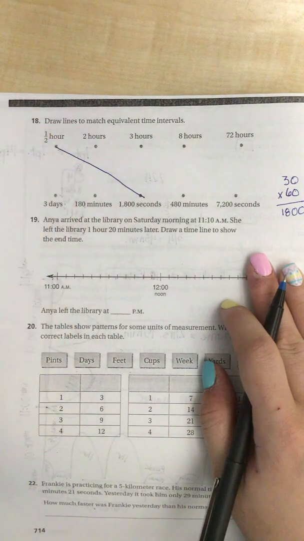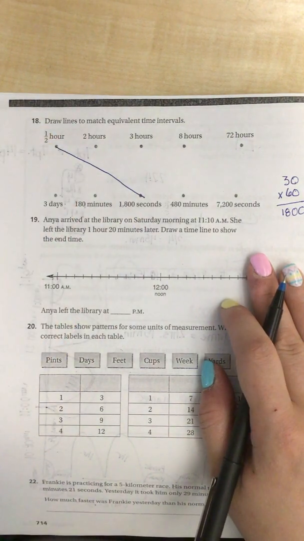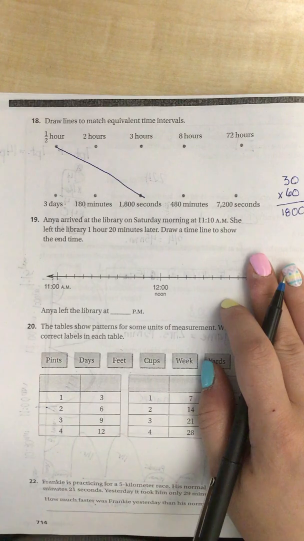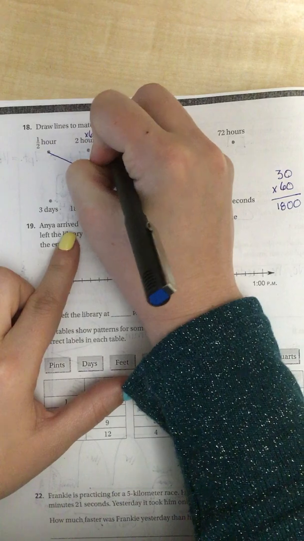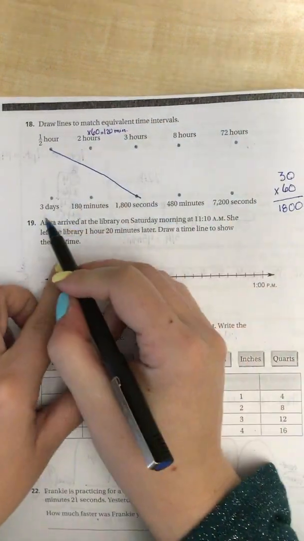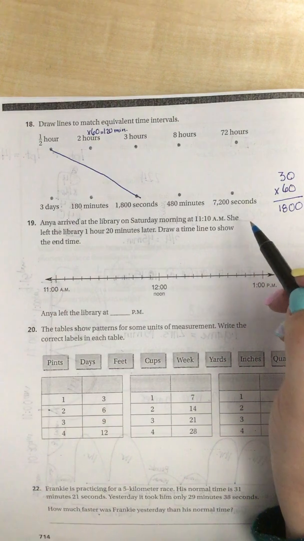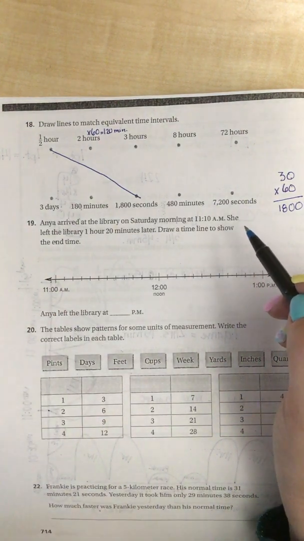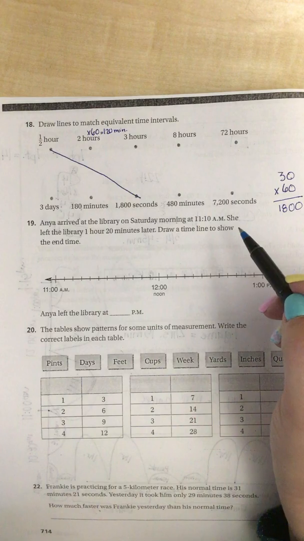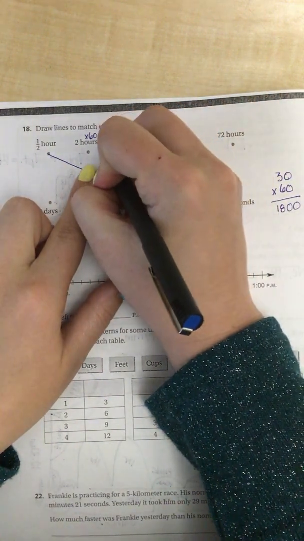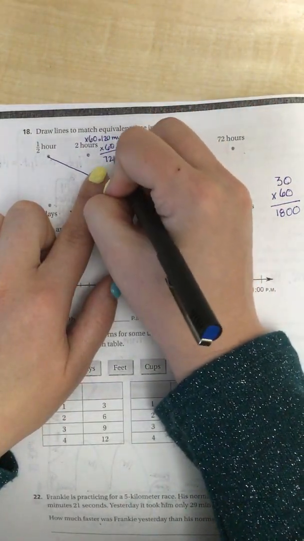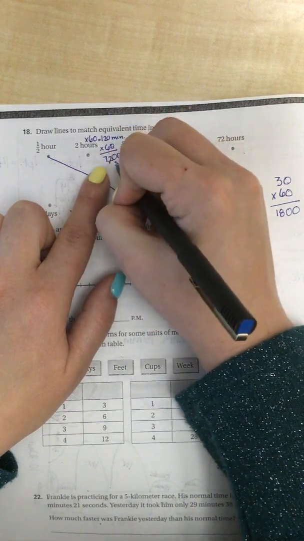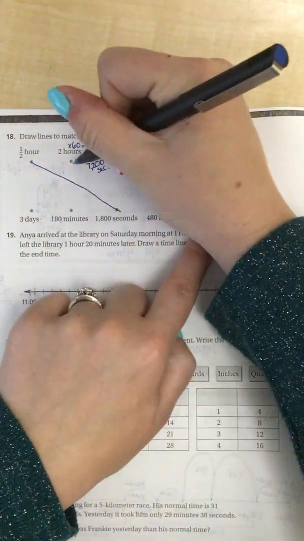Now, I know that in every hour, to get to minutes, there are 60 minutes in an hour. So I'm going to multiply this by 60, which would give me 120 minutes. I'm going to look to see if that's an option, and that is not an option. So once I do that, then I'm going to figure out how many seconds that is. So I would take 120, I'm going to multiply that by 60 because there are 60 seconds per minute. 6 times 12 is 72, add my 2 zeros, which gives us 7,200 seconds. And we look, and that one is an option.